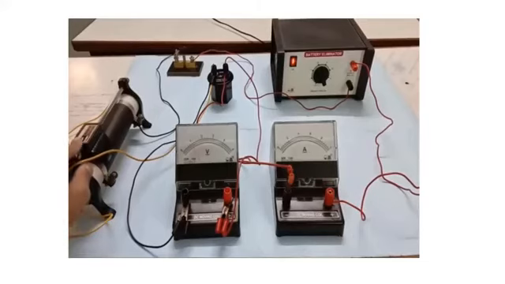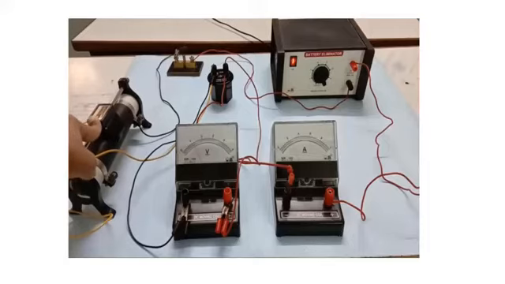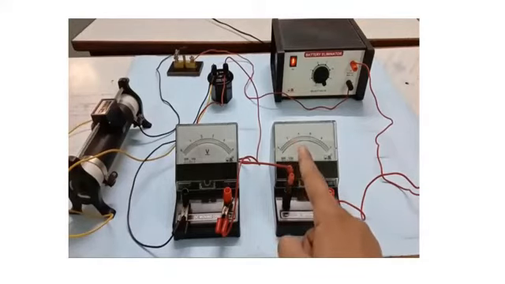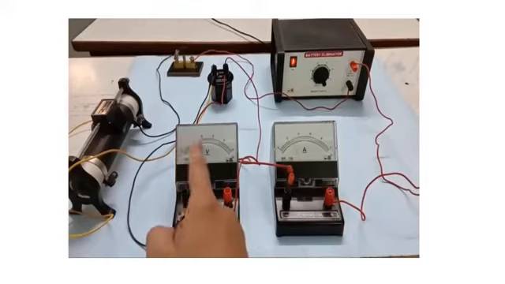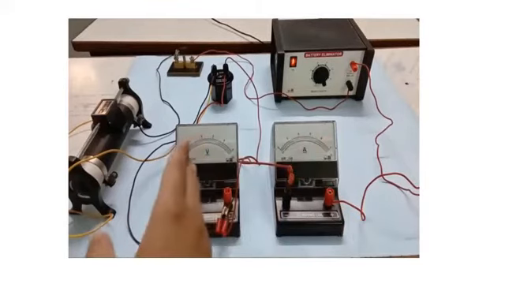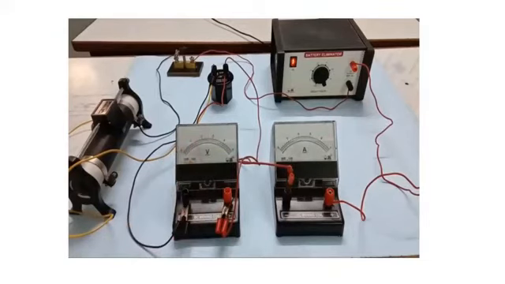Now next, what do you have to do? We have to change the position of the rheostat. So when you change the position of the rheostat, correspondingly the V and I will change. You see. Fix it to one particular point. Now measure the value of V and I. So first set of values, first reading, and then we can have the second set of readings.